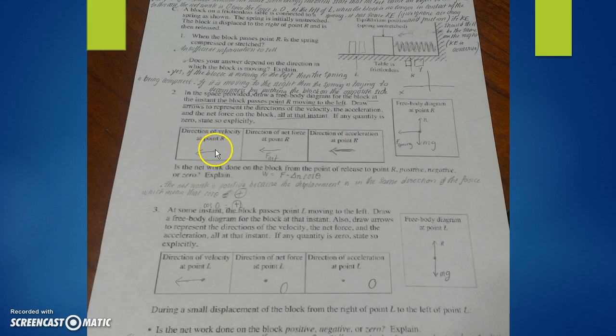So this is the direction of velocity at point R, going to the left. This is the net force acting on point R, pointing to the left. And this is the direction of acceleration. There is a normal force, a gravitational force, and then a spring force to the left. So the net work is positive because the displacement is in the same direction as the force, which means the theta is equal to 0, which gives you a positive number.